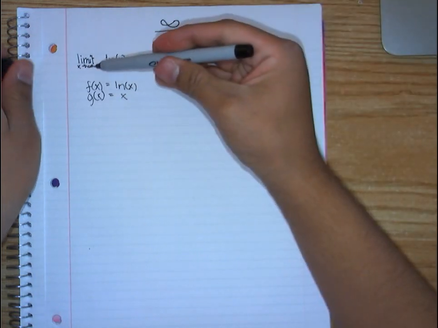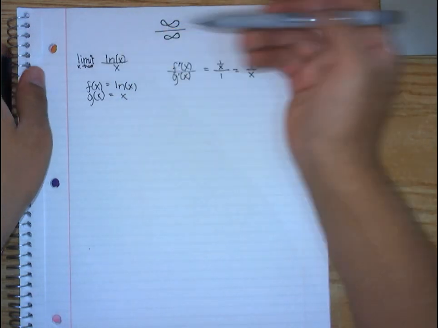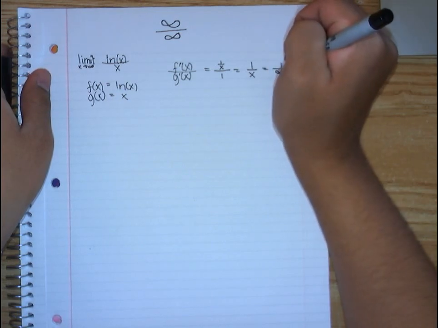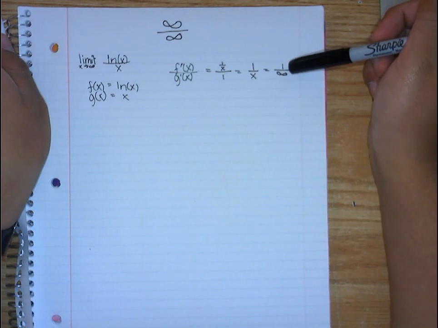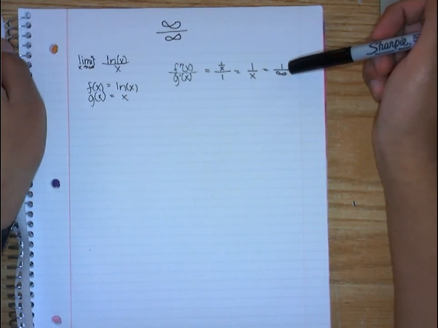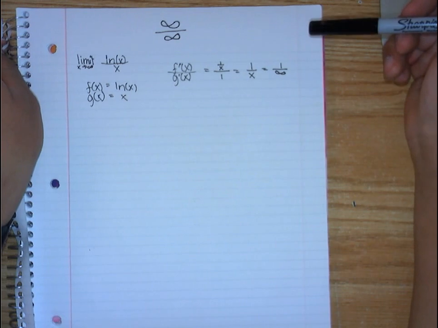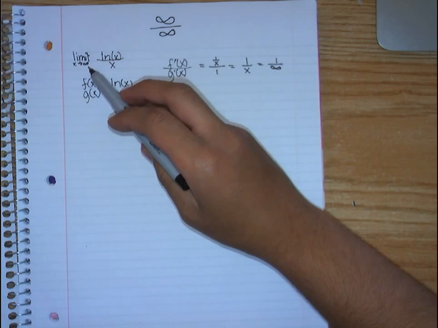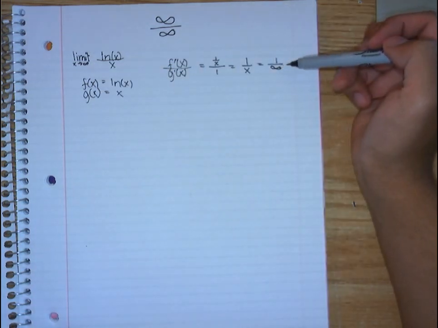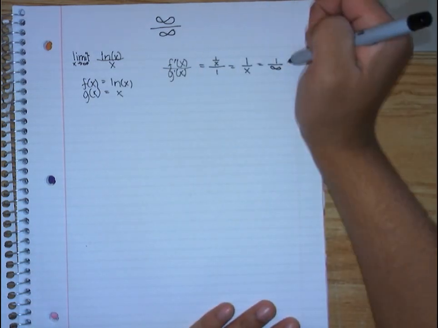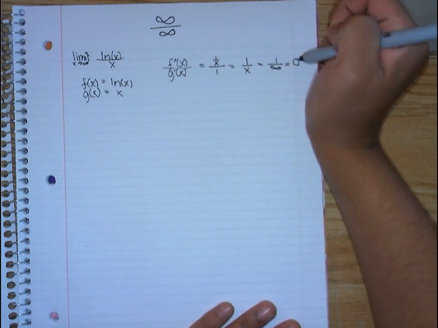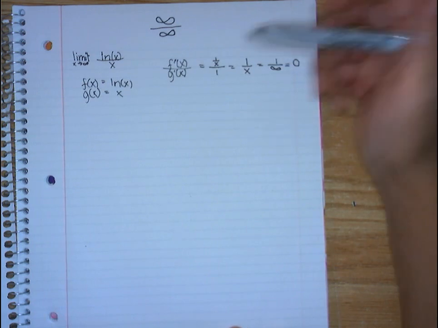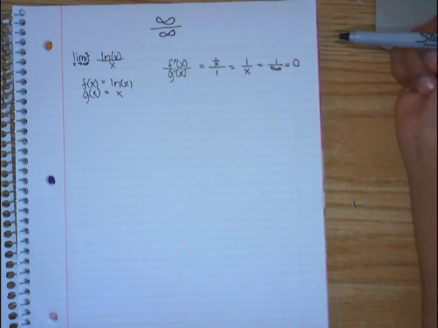And so when we plug back in the value c, infinity, we get 1 over infinity, which is 0 because the denominator is getting bigger and bigger, so the whole fraction is getting smaller and smaller. So we plug in infinity for c, and we get the limit equaling 0, which is basically dividing 1 by infinity, which equals 0.